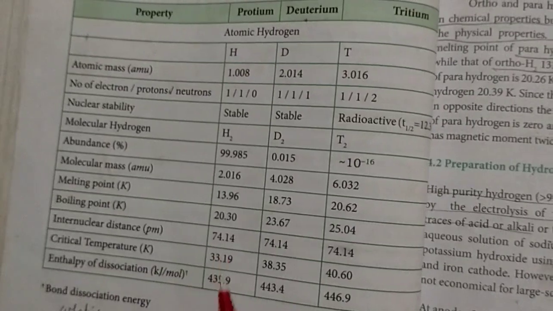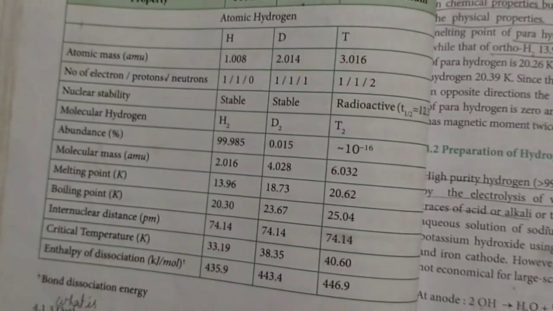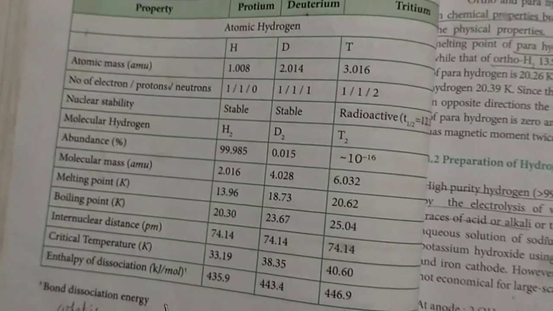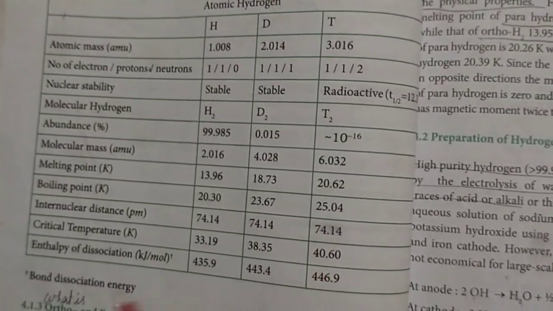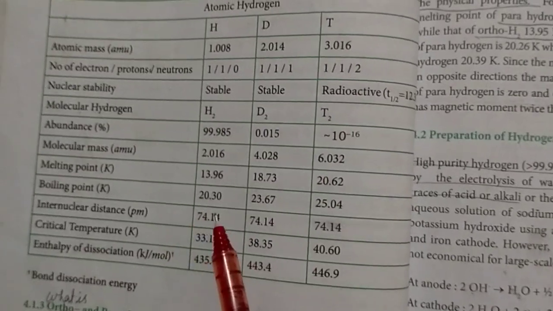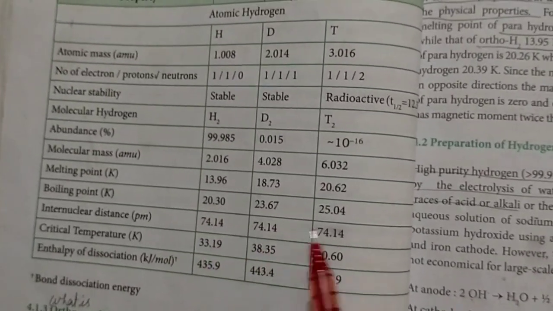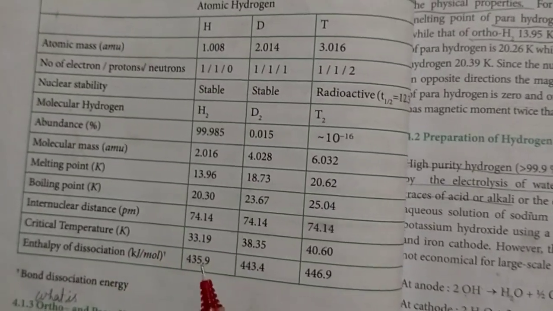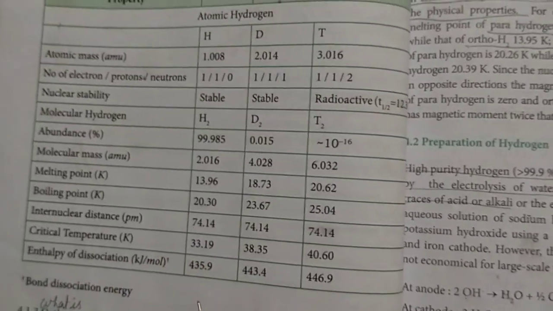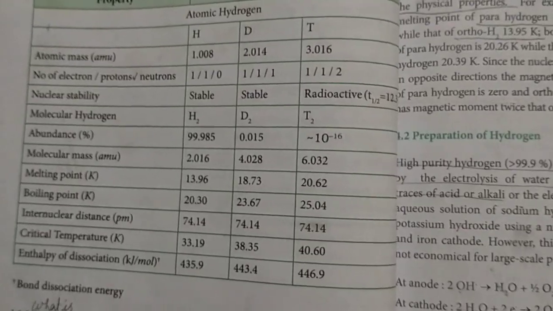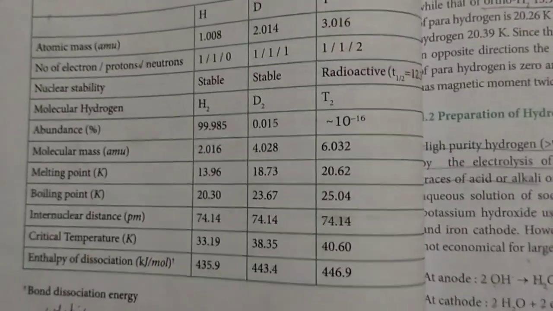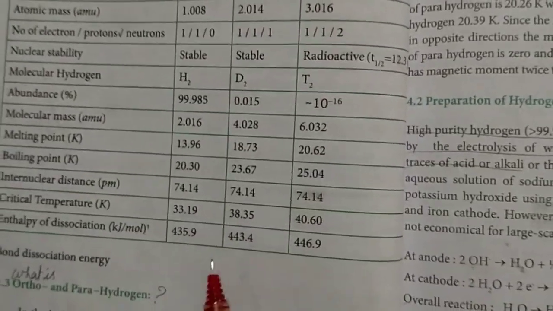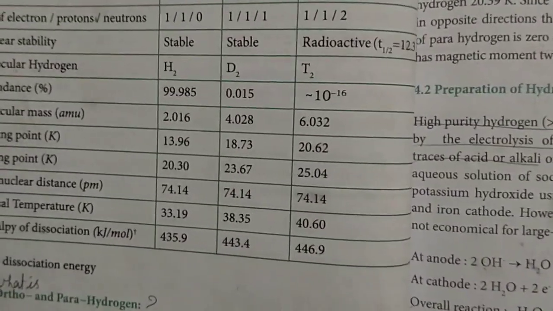The internuclear distance, which you already know is the distance between one nucleus and the other nucleus of the molecule, is the same in these three cases. The critical temperature is different, and the bond enthalpy of dissociation is nearly the same, but not exactly the same value.